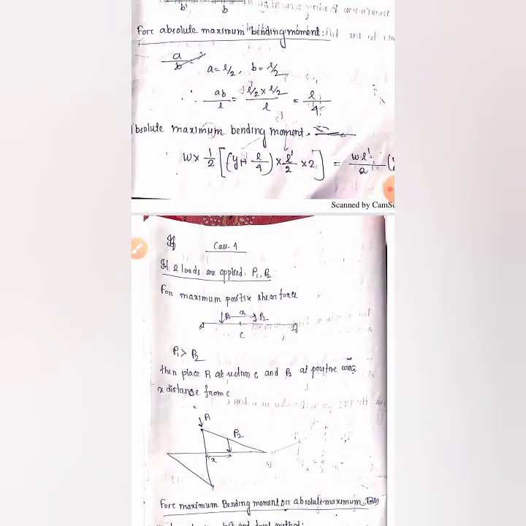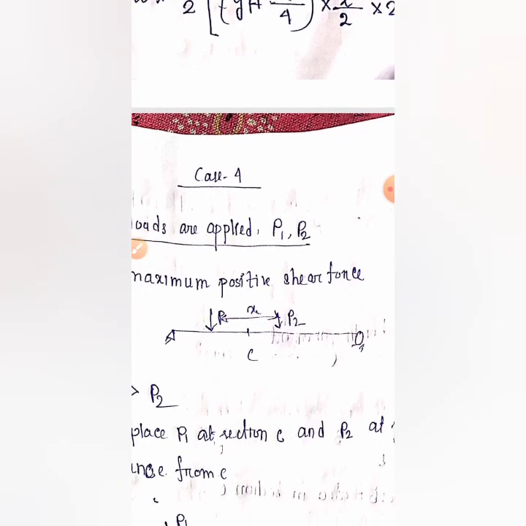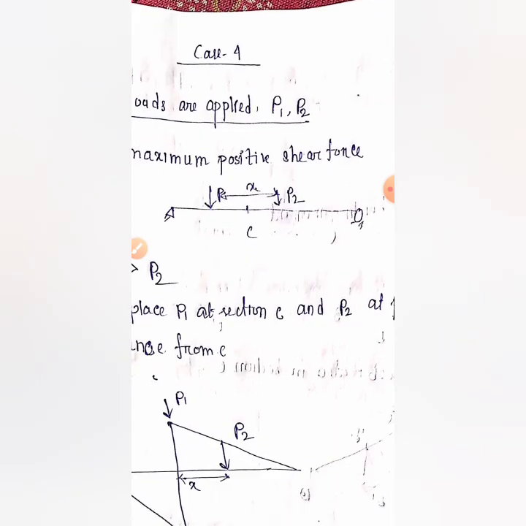And now case 4, suppose I have two loads P1 and P2, and P2 load is leading. That means P2 is before, or you can say that it comes first, then P1. Okay, and the distance between P1 and P2 is equal to X. Okay, and the distance is fixed. P1 and P2 are two moving loads, in that case P2 is leading. That means P2 comes first.